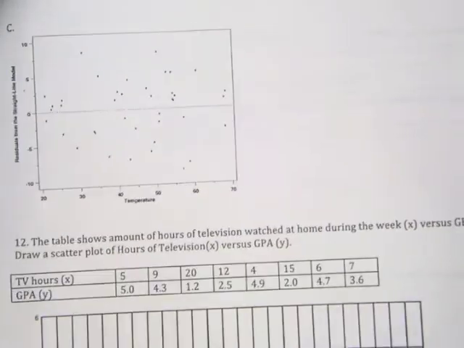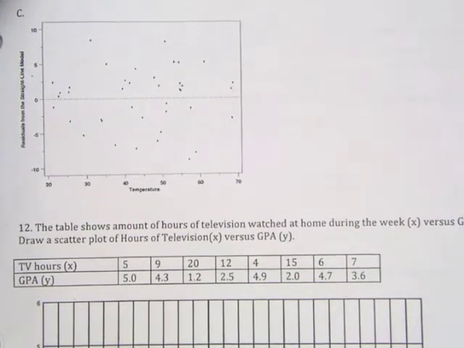Let's look at one more example to get a better idea of what this correlation idea is. Example C talks about temperature and the residuals from a straight line model. I can't even tell you what that exactly means. But we're looking at a temperature versus some sort of calculation.